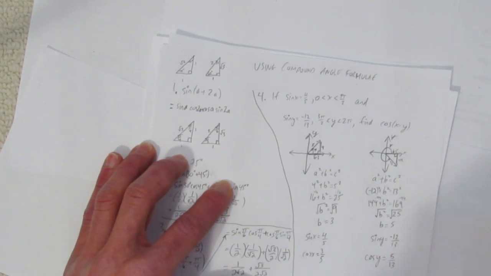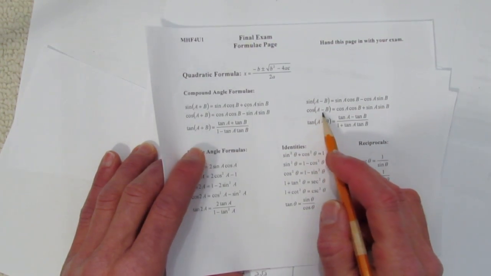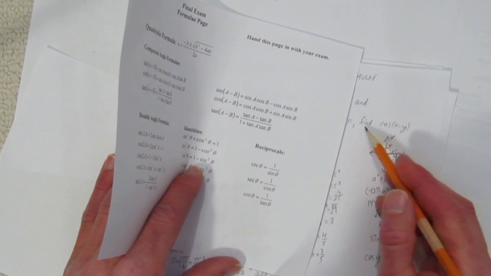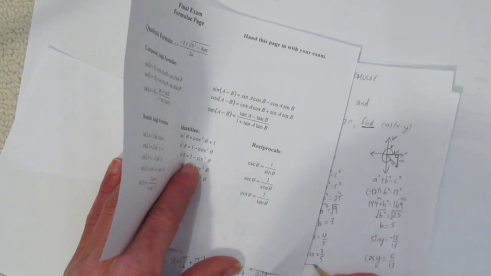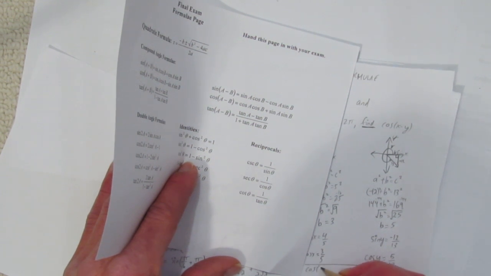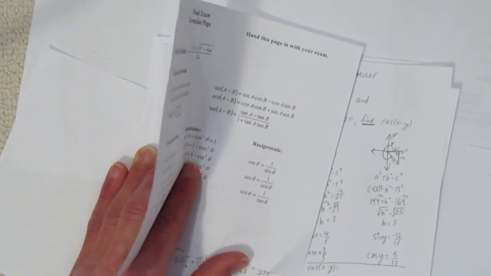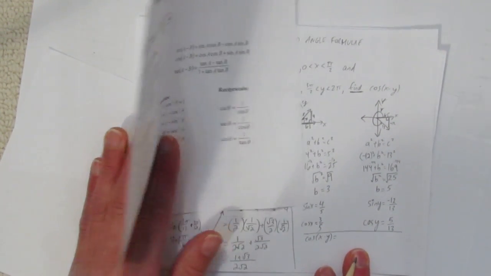Why do all that work? Because I knew I was trying to solve cos of x minus y. On the formula sheet here, it's written a minus b. I'm going to change it to x minus y. That's the question. Ultimately, it's find cos of x minus y. So what's cos of x minus y? Well, let's use the formula sheet. I'll move this up just a little, make sure you can see it.